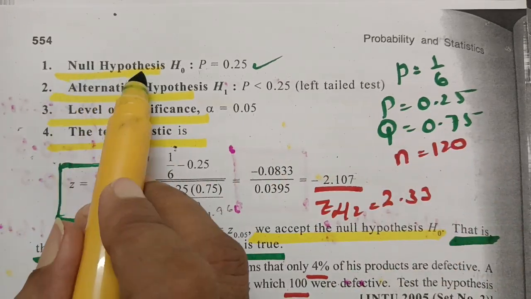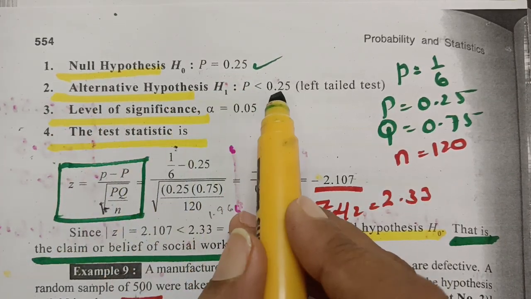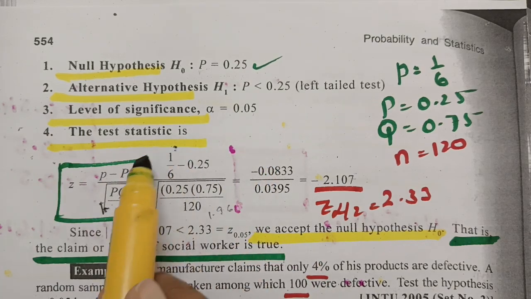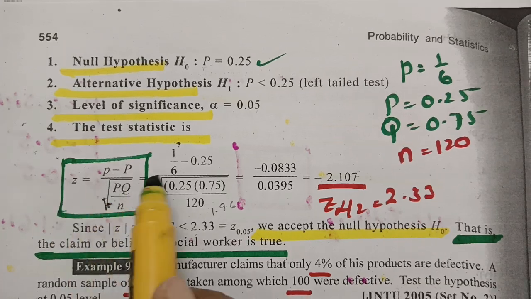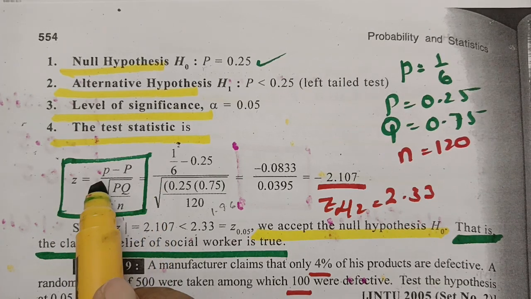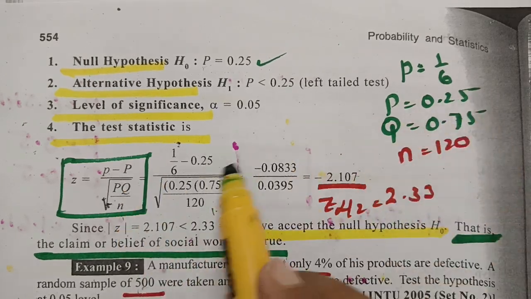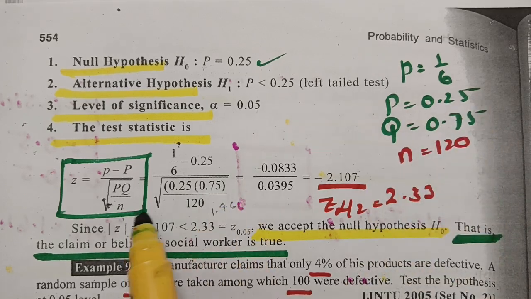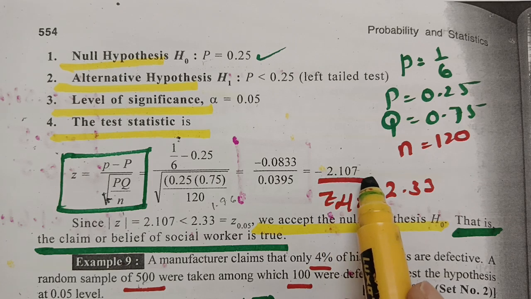As usual, null hypothesis P is equal to 0.25, alternate hypothesis P less than 0.25, level of significance alpha 5%, test statistic, that is for single proportion. Z is equal to small p minus capital P by root over PQ by N. What is small p? This is 1 by 6 minus, what is capital P? 0.25 by root over PQ, 0.25 into 0.75 by N value is equal to 120. The value here is minus 2.107.